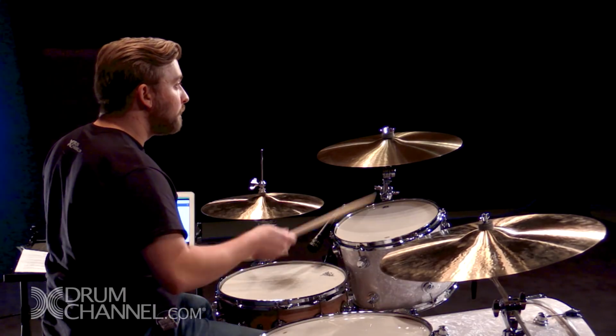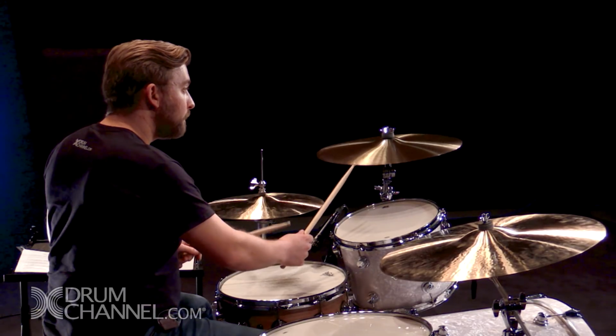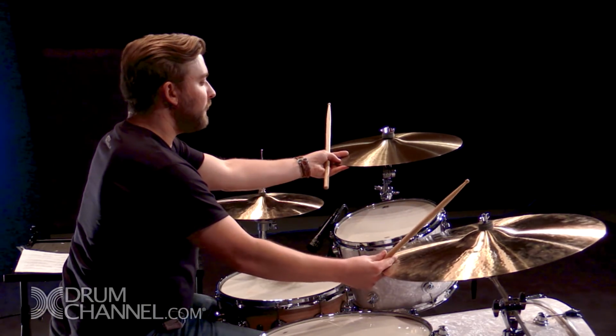Paradiddle-diddle, we're going to do on the upbeat of the triplet, but it's going to just have a little bit more motion to it than the 5-stroke roll. We're adding one note to it. Okay, so it's going to be 1 T. And the last one we will just hit on the upbeat.